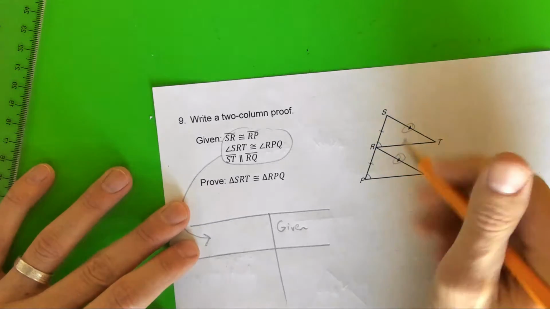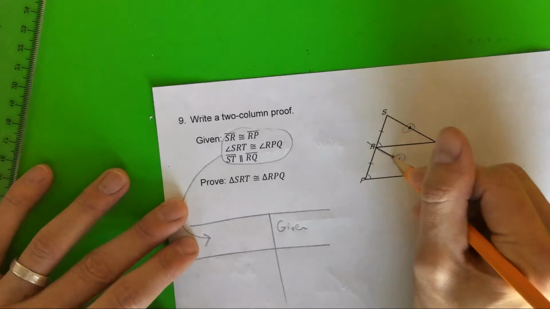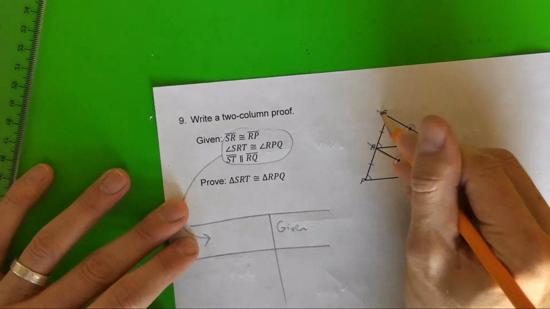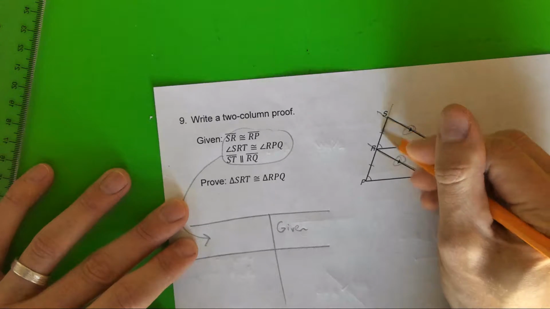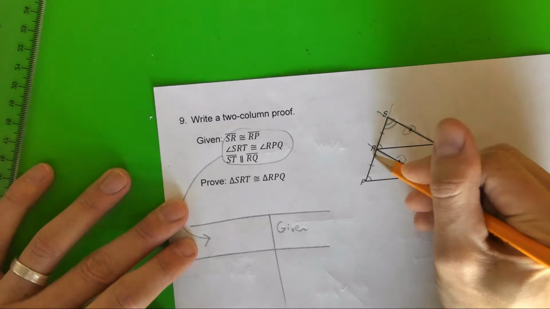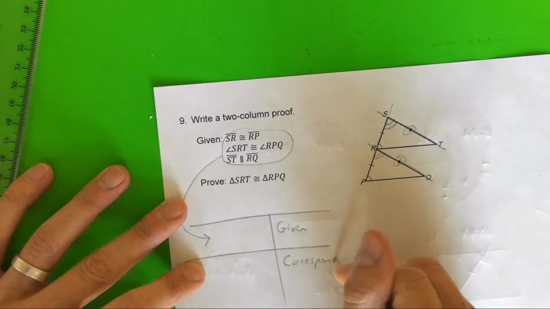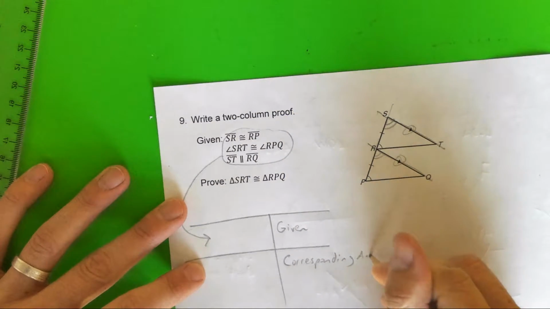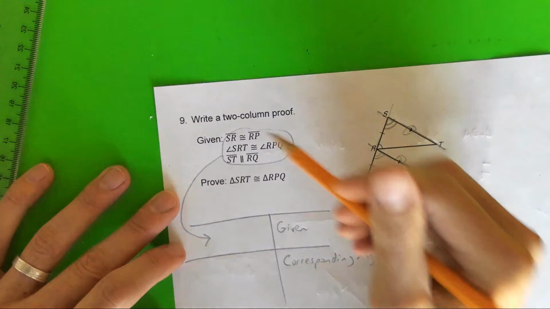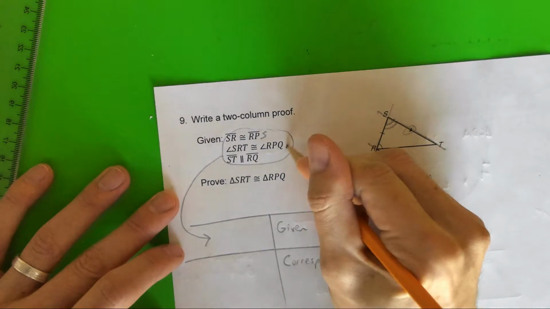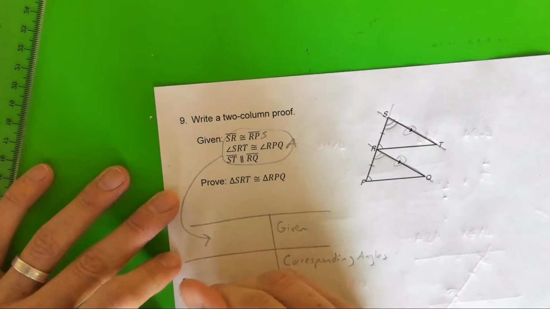Where I have parallel lines, I'm going to have some pair of matching angles. So here are my parallel lines, here's my transversal. I've got this angle and that angle, and those are corresponding angles. So I have a side there, an angle there, and then I'm going to have another angle right here.